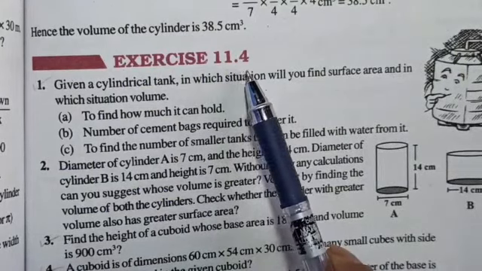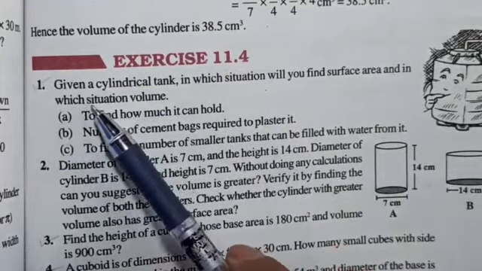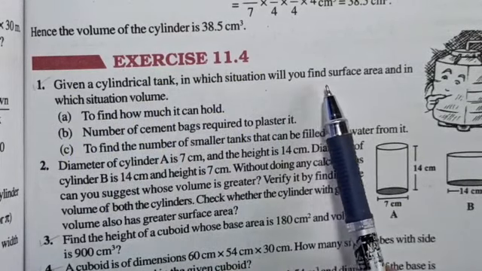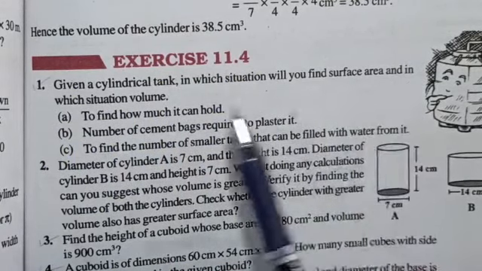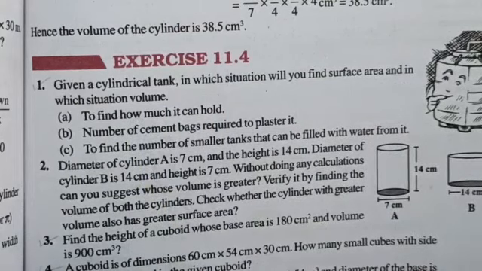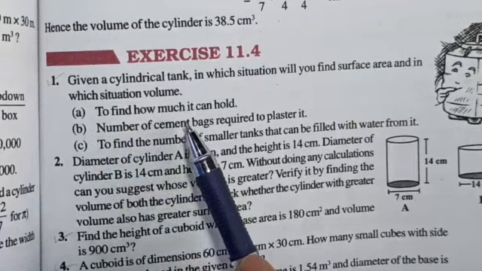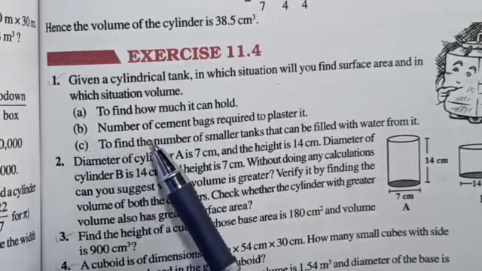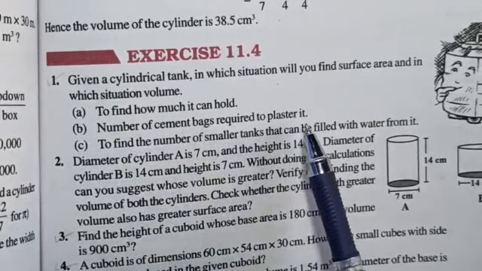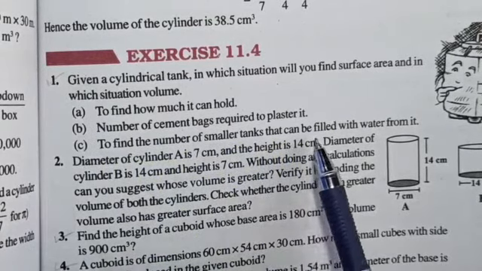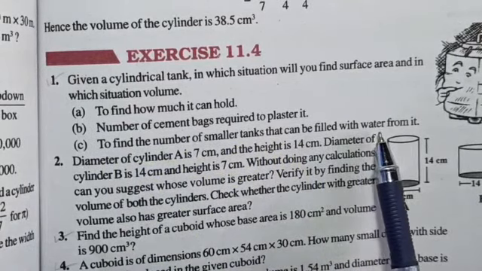Exercise 11.4. Question number 1. Given a cylindrical tank, in which situation will you find surface area, in which situation volume? A. To find how much it can hold. B. Number of cement bags required to plaster it. C. To find the number of smaller tanks that can be filled with water from it.